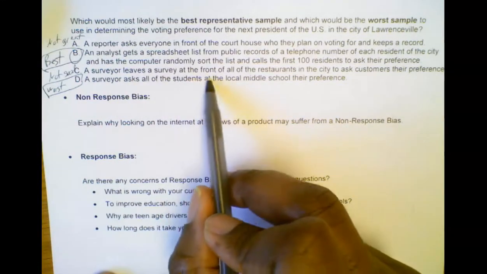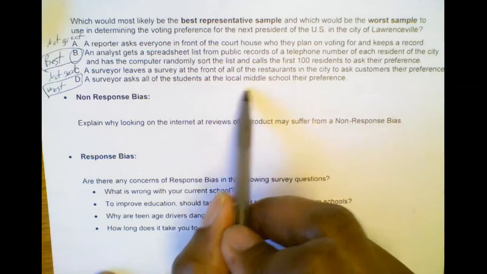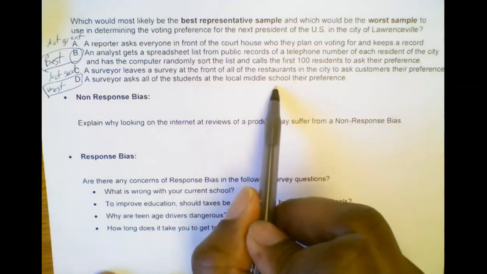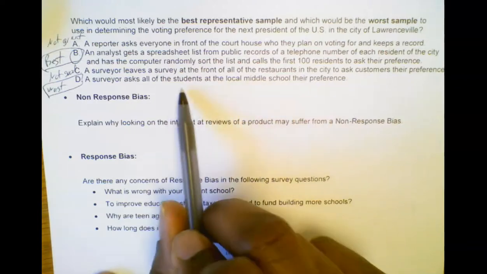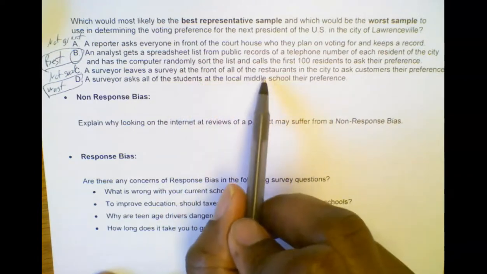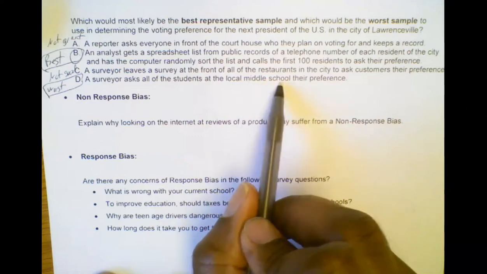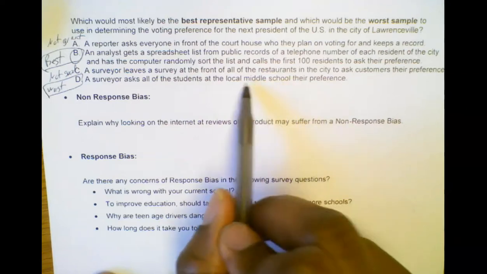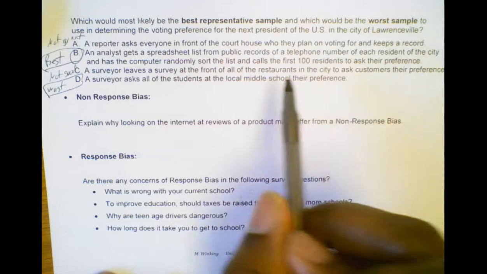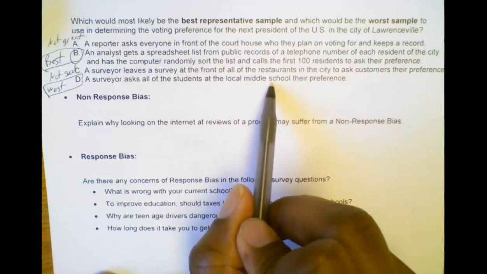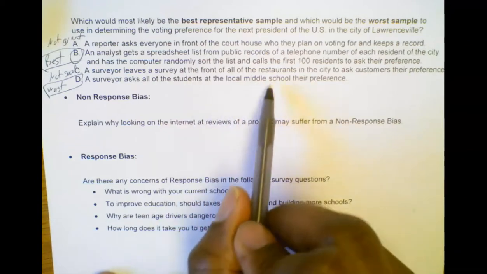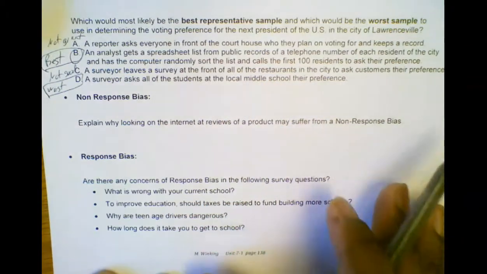Because you're asking middle school kids, they may not be paying any attention whatsoever to what's going on in the race. And also, maybe the middle school kids think just like their parents, right? But maybe their parent is one person, and they got 6 kids in middle school. It's possible. So that parent is now represented by 6 different people who can't vote in the election. So that would be a bad sample.